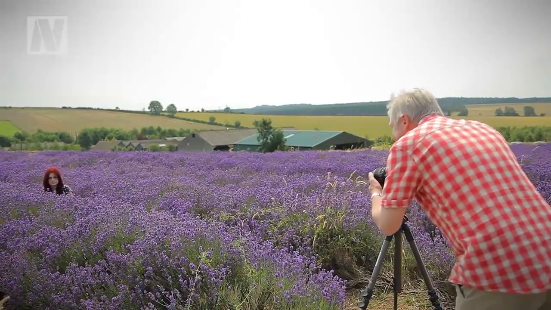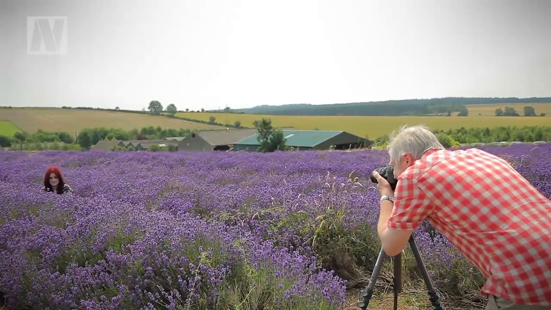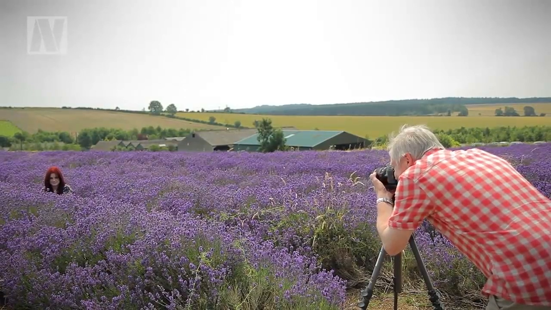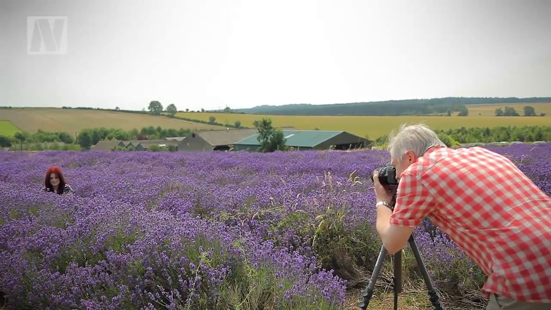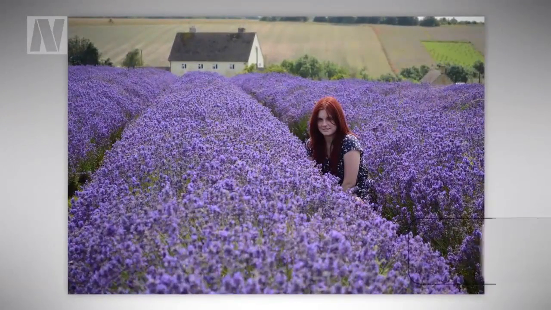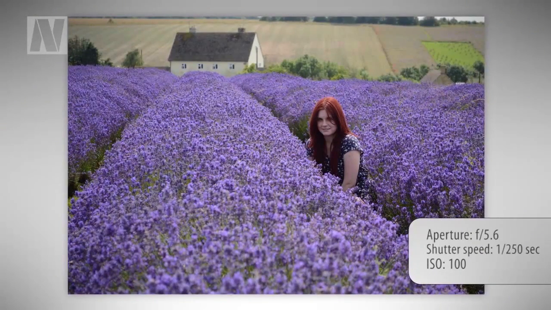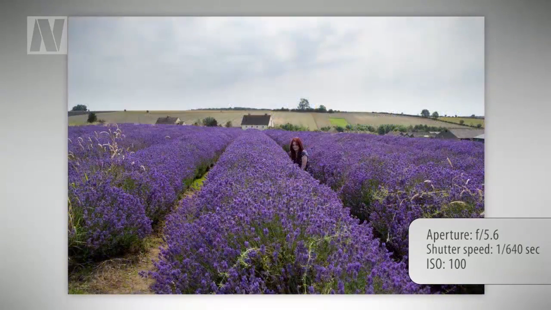A number of factors affect the depth of field. The focal length or zoom setting of your lens is one. A wide angle setting will give more depth of field, while a telephoto setting will give less. Let's see this in action. We've placed India in the middle distance for these early examples to help show the difference these settings make. If we zoom right in, you can see our subject is sharp, but the background is out of focus. But if we zoom out, everything is sharp, from the foreground right into the distance.